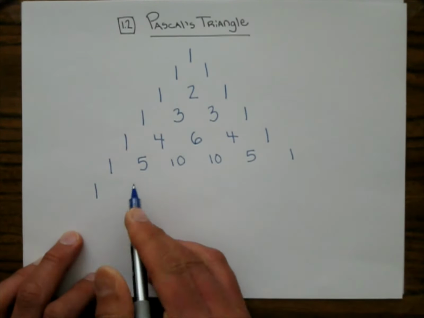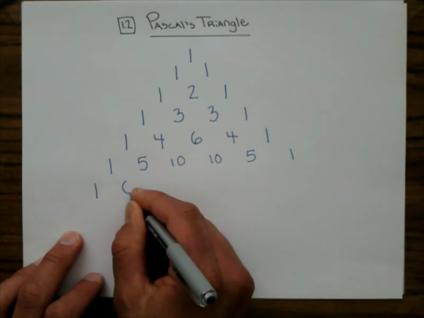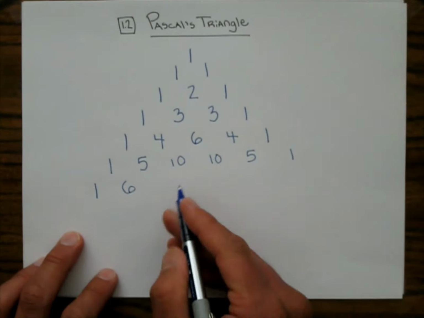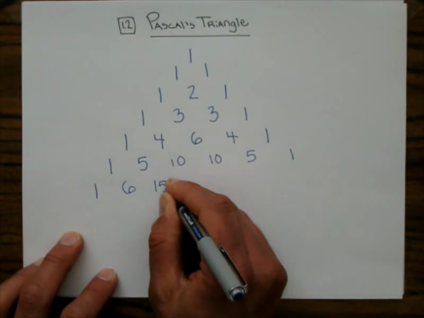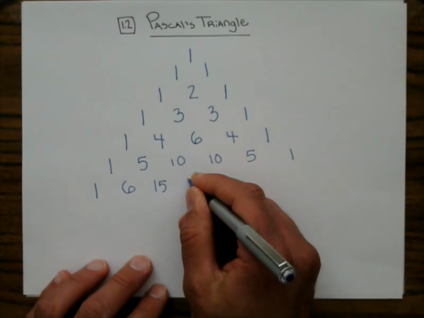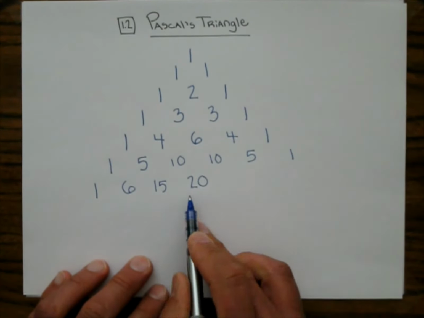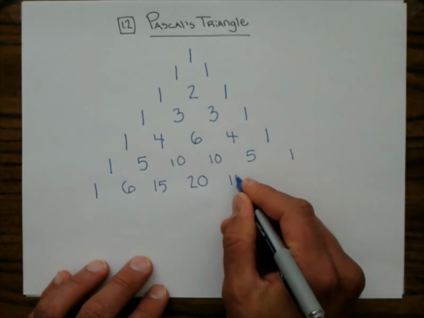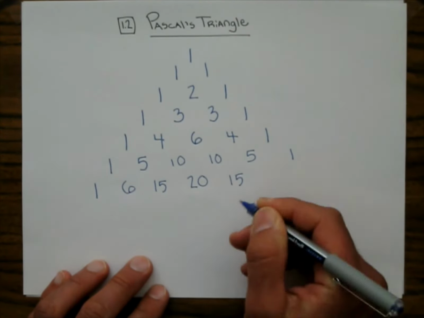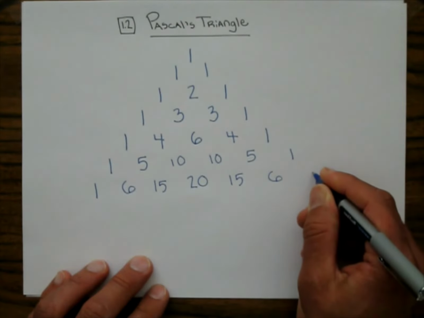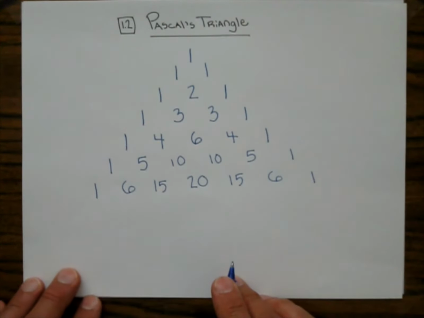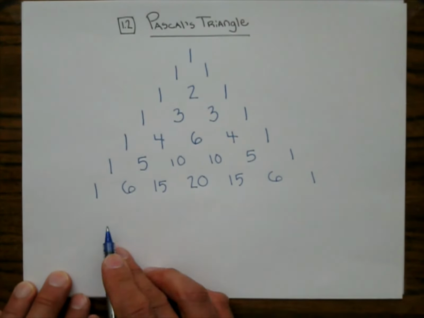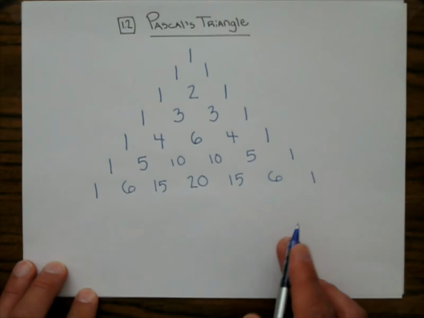There's a 1 there. 1 plus 5 is 6. 5 plus 10 is 15. 10 plus 10 is 20. And now look, now I'm writing down the hill. Look at this, 15. We can look up there and see that that's what it is. 6 and 1. So there's the symmetry. Let's go ahead and write another row, and then we'll talk about some other things.